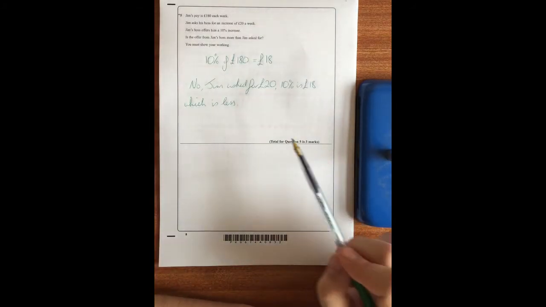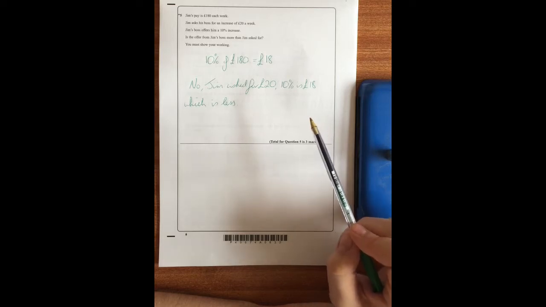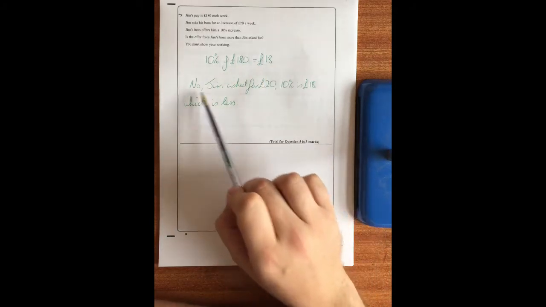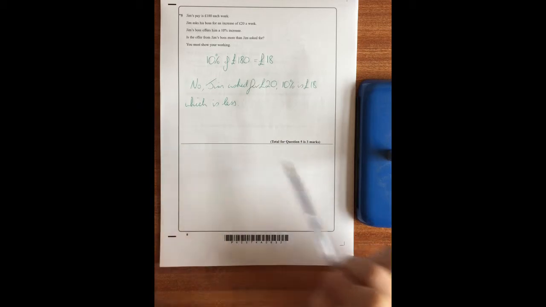Question 5. Jim's pay is £180 each week. Jim asks his boss for an increase of £20 a week. Jim's boss offers him an increase of 10%. Is the offer from Jim's boss more than Jim asked for? Well, 10% of £180 is £18. So no, Jim asked for £20 and 10% is only £18, which is less.